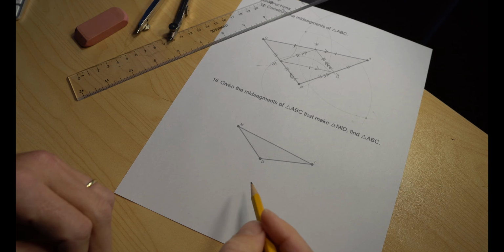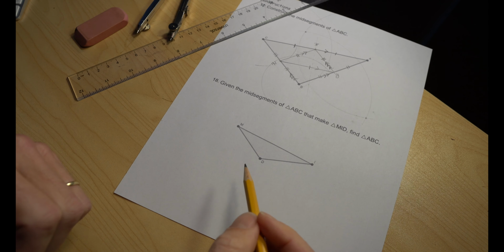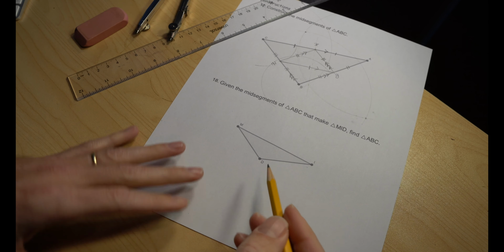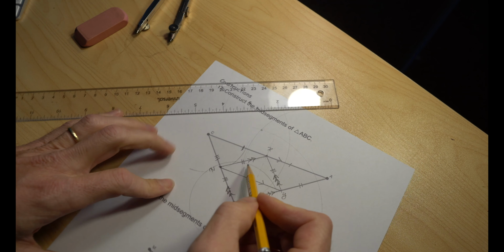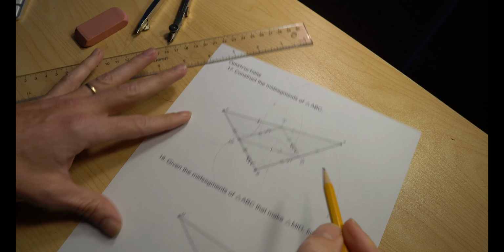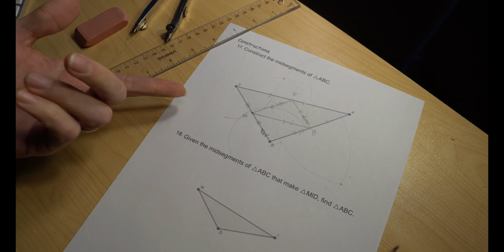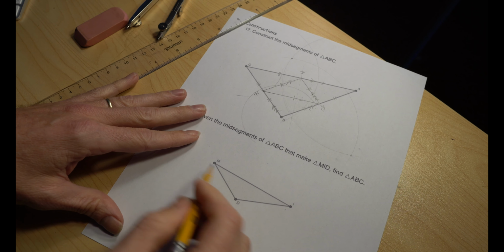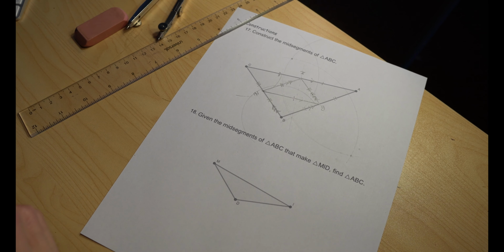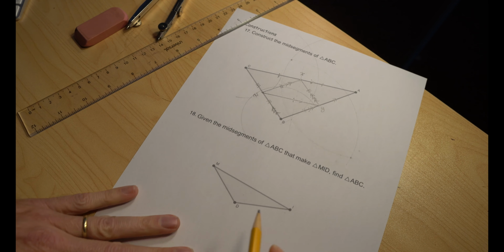Given the midsegments of triangle ABC that make triangle MID, find ABC. Okay, so this previous one, triangle XYZ, are the midsegments of ABC. Now this is MID. These are the midsegments of a bigger triangle. So we have to find the larger triangle that this one is the midsegment of. So don't find the midpoints here and connect that. That's not right.